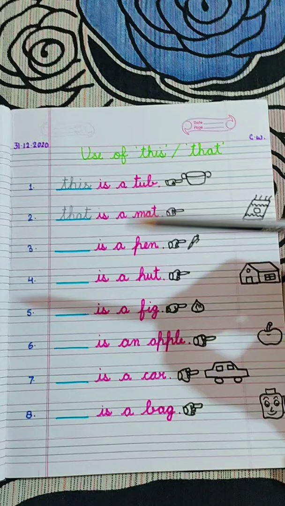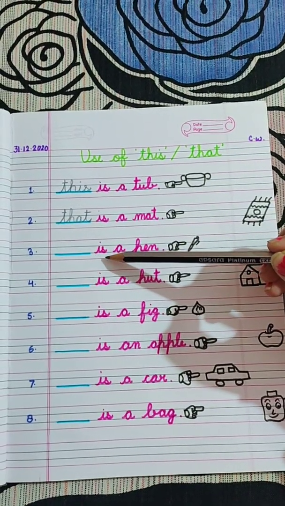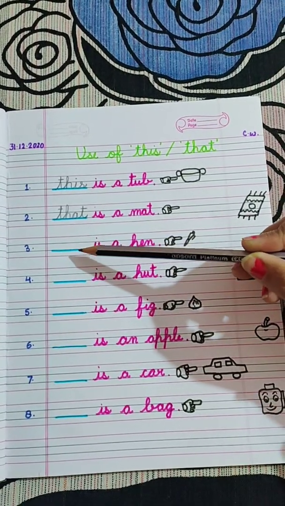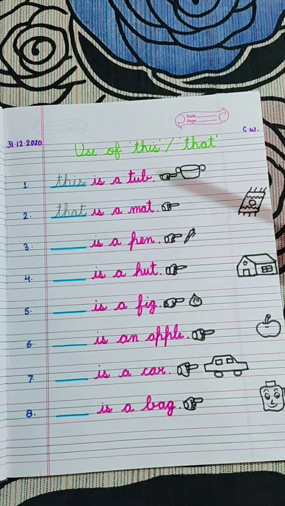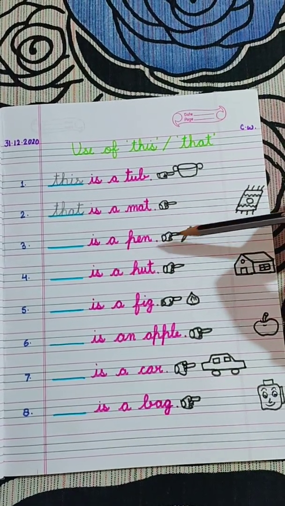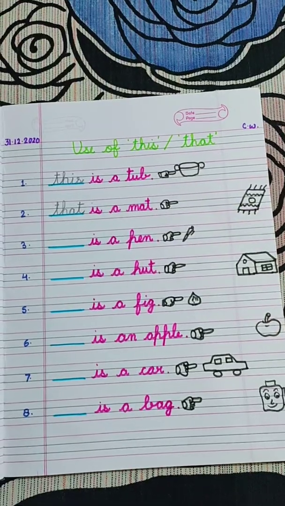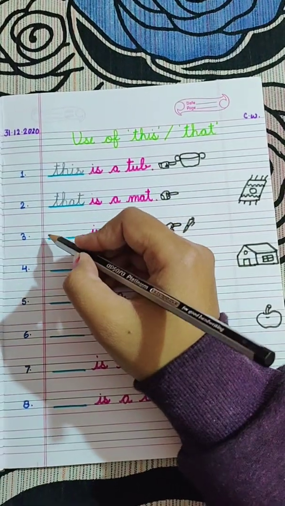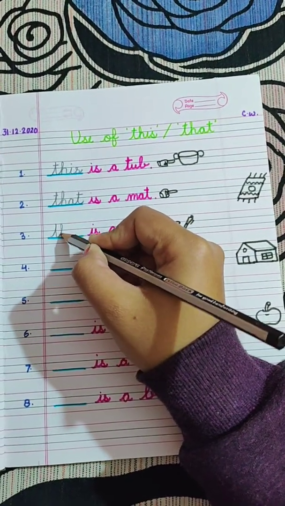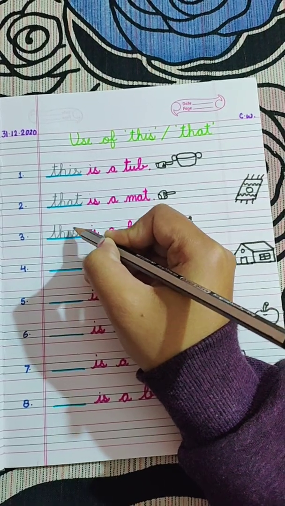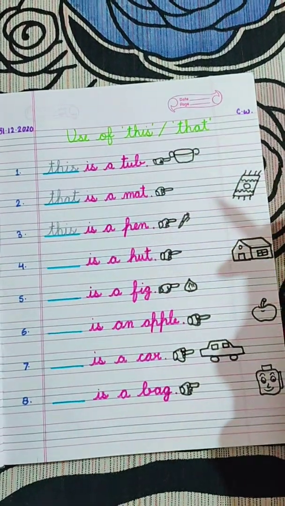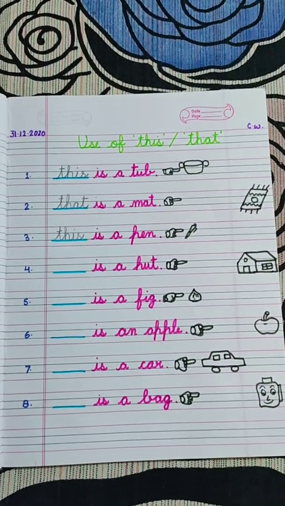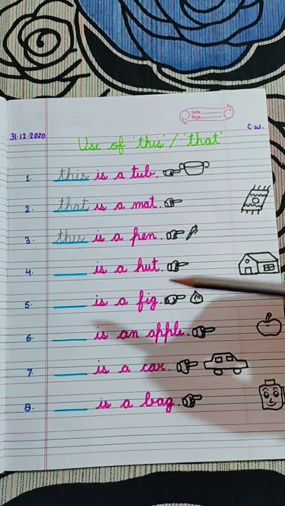Now, here again you are going to fill. Is a pen. Now here we have to write this or that is a pen. Now you can see the pen is here and it is very near to the hand. So we will use this. We will say this is a pen because we can even touch it and it is very close to us. So we will say this is a pen. Children, you have to learn the spelling of this and that. T-H-I-S, this, T-H-A-T, that.